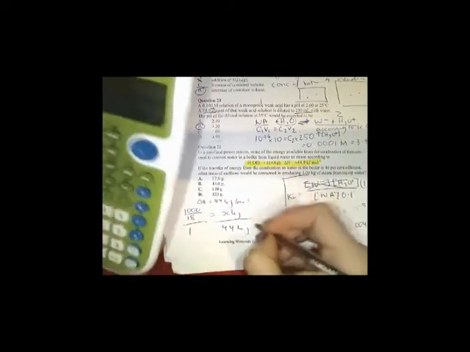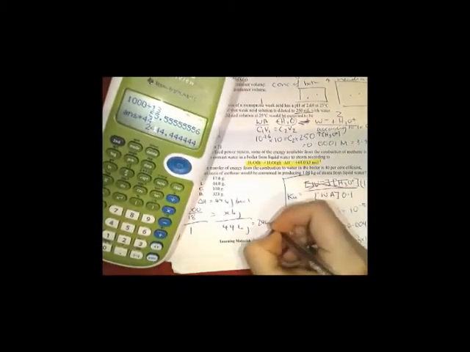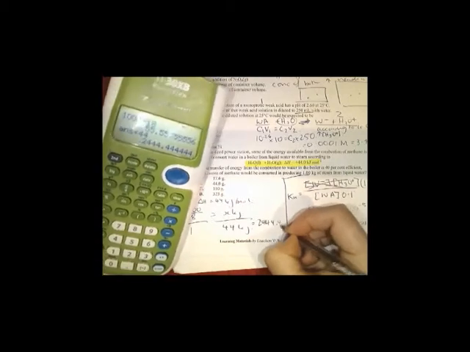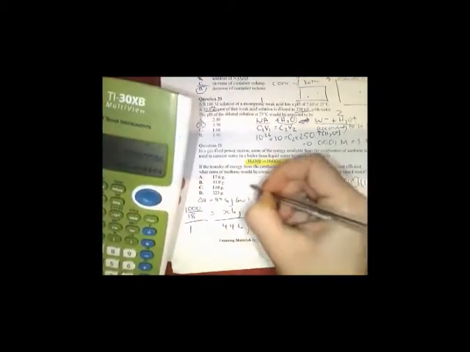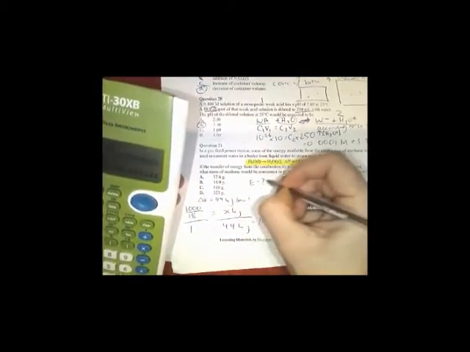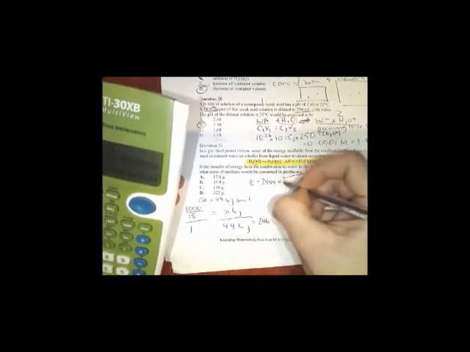If we know that for 1 mole it's 44 kilojoules, so basically timesing the moles by the delta H: 1,000 over 18 times 44 equals 2444.4 kilojoules. So the energy we need is 2444.4 kilojoules.